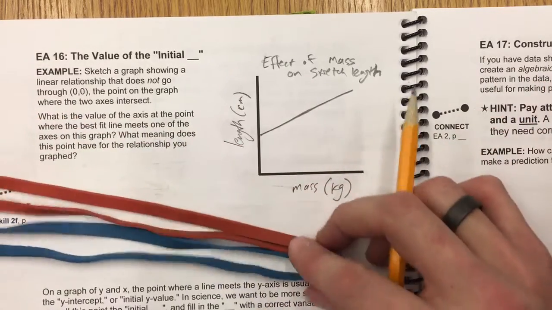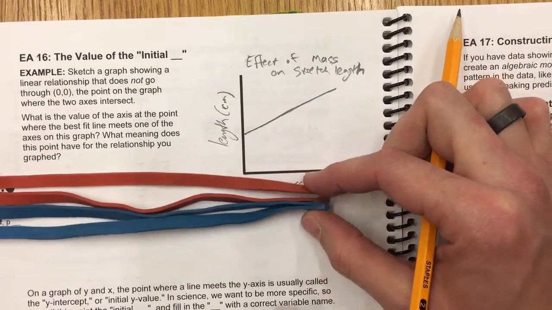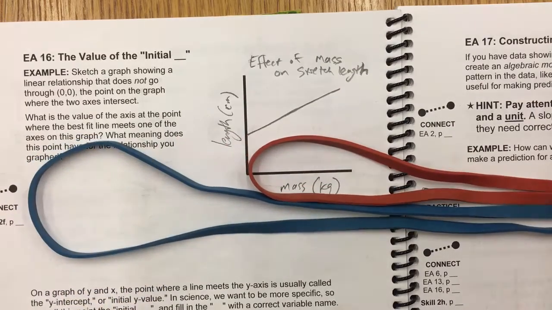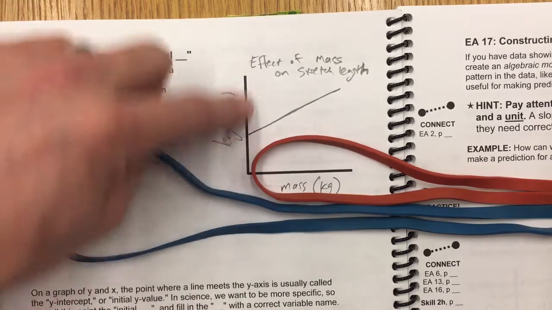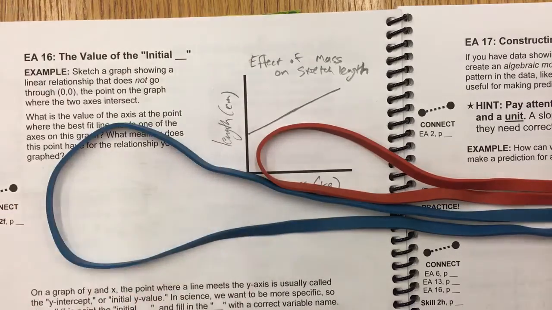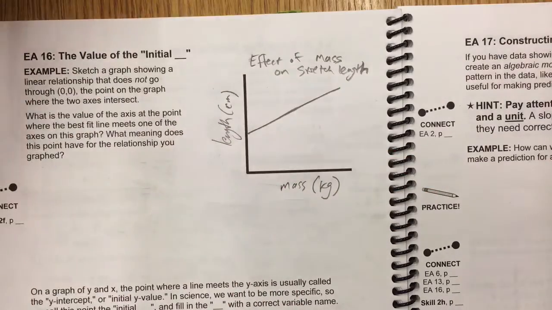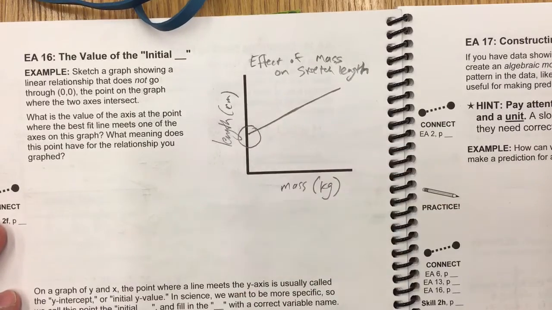This rubber band has some length to it, even though nothing's hanging from it. We can also see that the red rubber band and the blue rubber band have a different length. If I start from the same spot here, the blue rubber band is longer than the red rubber band. There's an important difference there. And we're actually able to read this part of the graph to see exactly how long the rubber band is that we're graphing. So we're going to make this note here about this point.